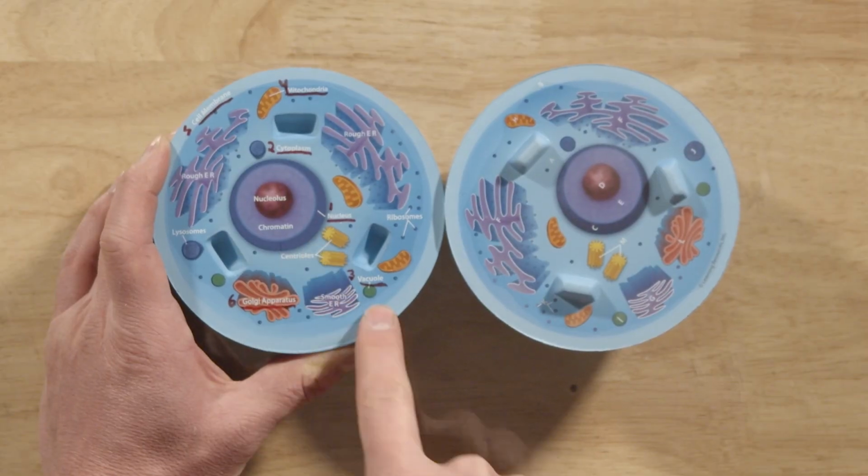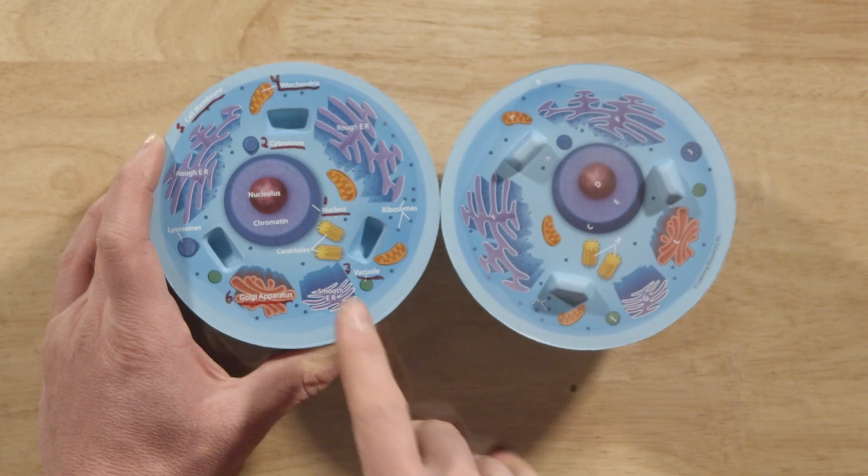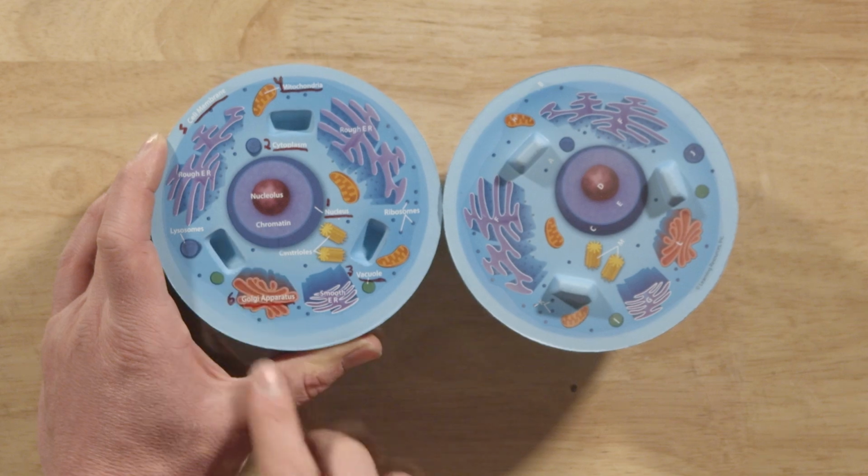Then we have the vacuole. This is one difference between a plant and animal cell. In a plant cell, the vacuole is one large central vacuole and maybe a few smaller ones. In an animal cell, there's several smaller vacuoles throughout the cell.